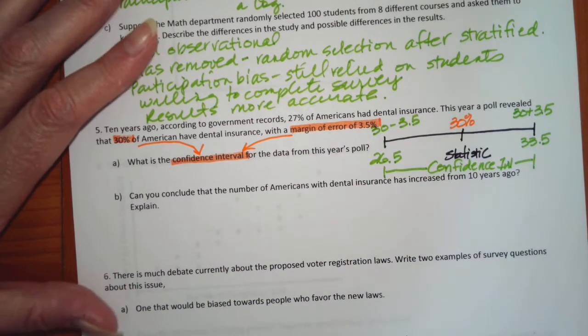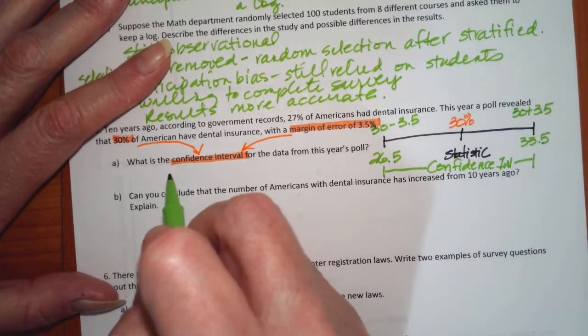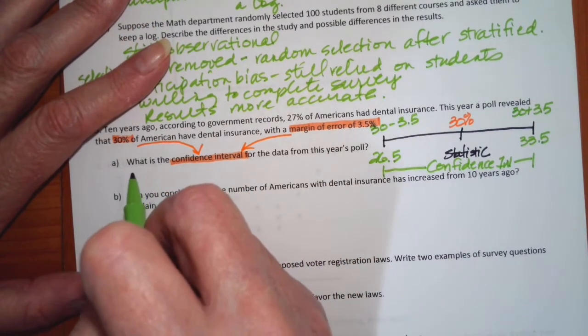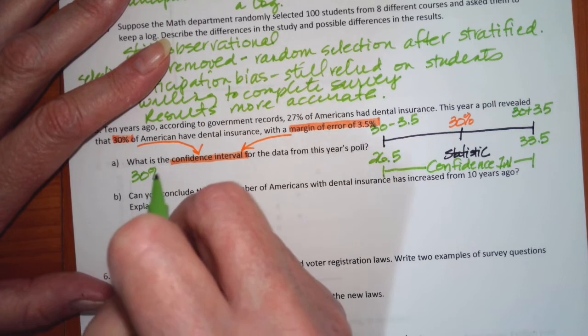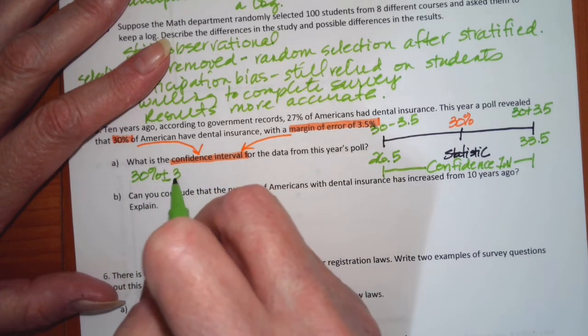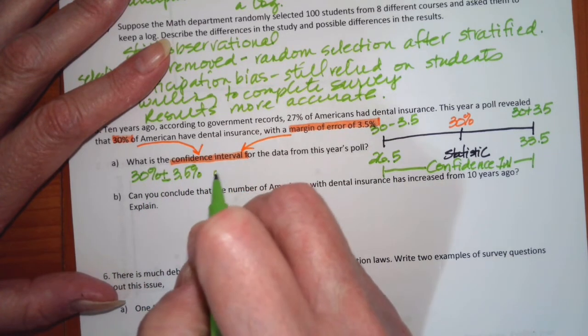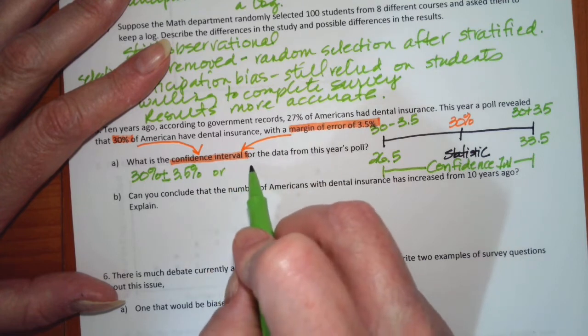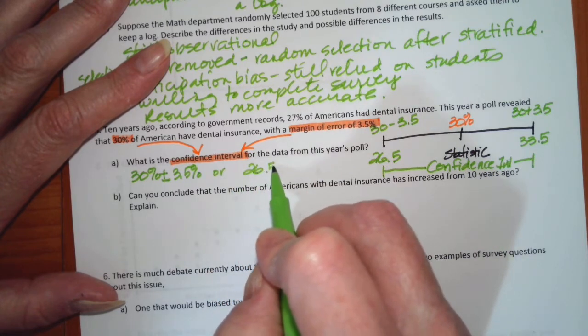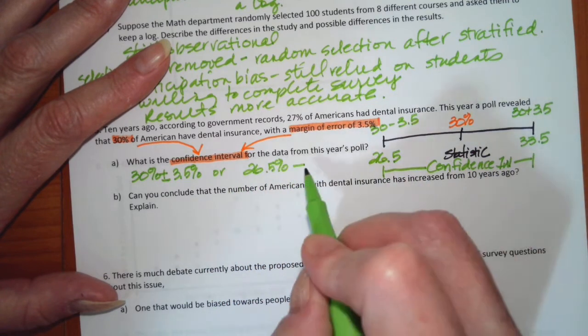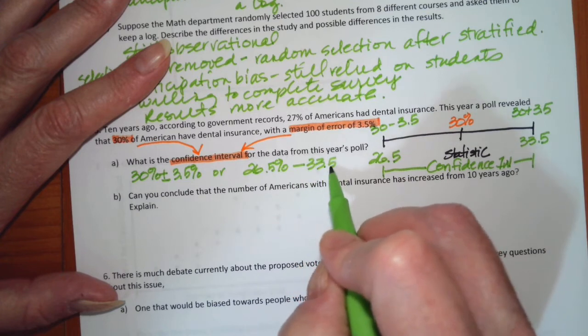Okay. So the confidence interval, you can write it two ways. It's 30 plus or minus 3.5%, or you can write it as 26.5% to 33.5%.